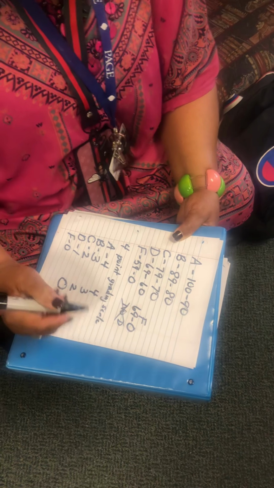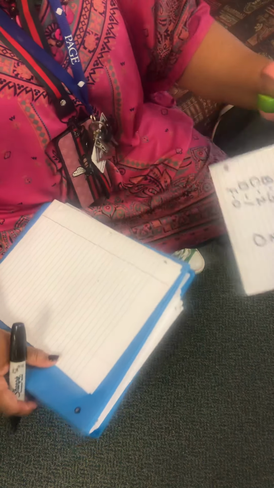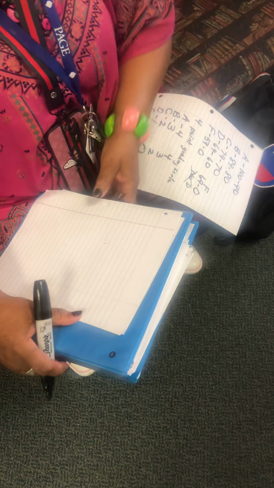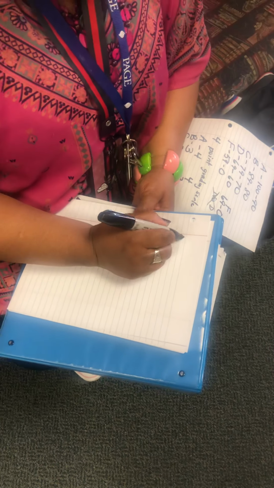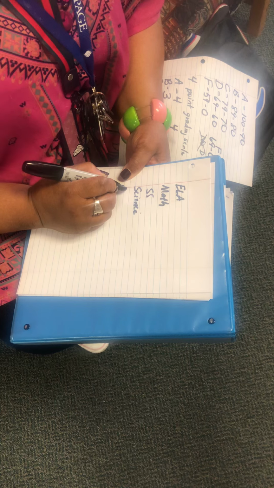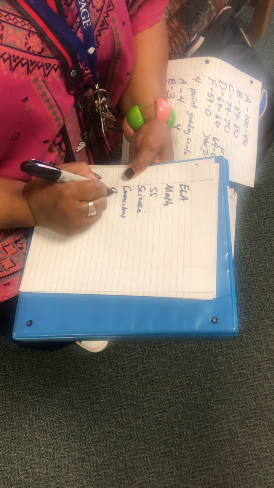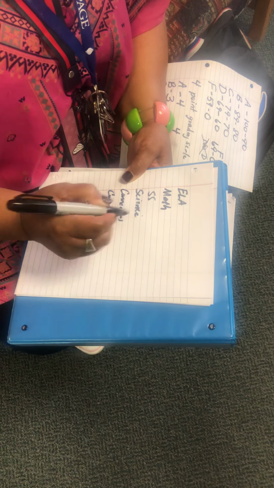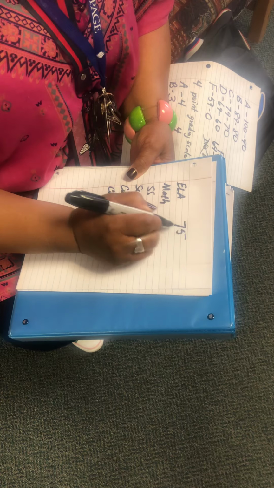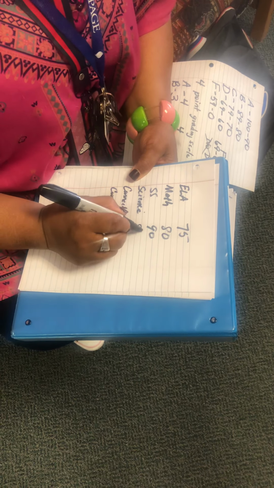You got it? Okay. So the way you get ready to do your GPA, let's do an example, keeping this information in mind. I'm gonna put it right here on the side. So if somebody has an ELA class, a math class, a social studies, a science, and let's just say connections, because in our case we have 2 connections, because we go every other day. So if they make a 75, an 80, a 90, 88, 72, and a 97.